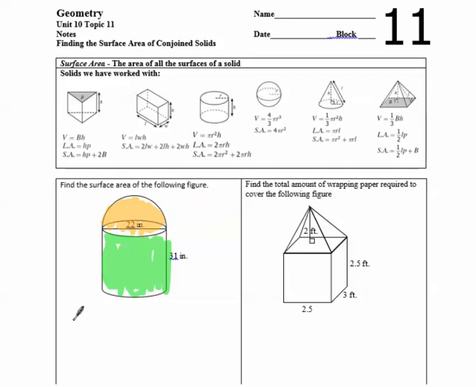So surface area of the sphere is going to be 4. If we go to our formula sheet, surface area of a sphere is 4 pi r squared. But we only want half of it, right? It's not a full sphere.